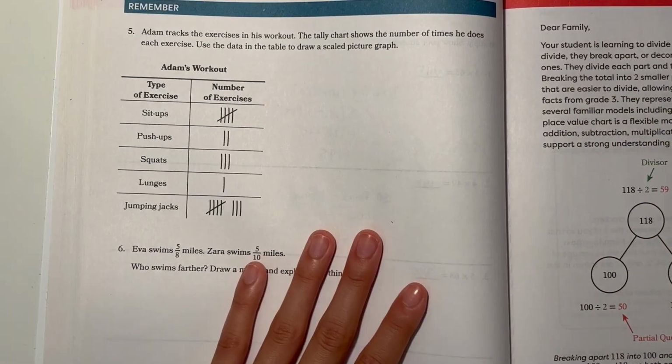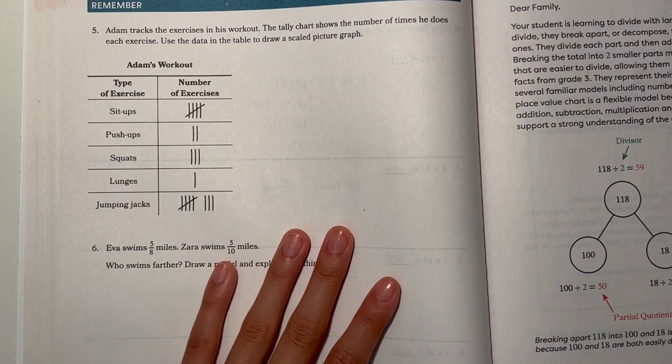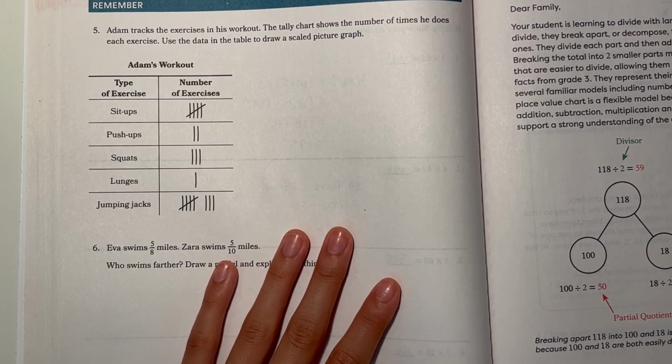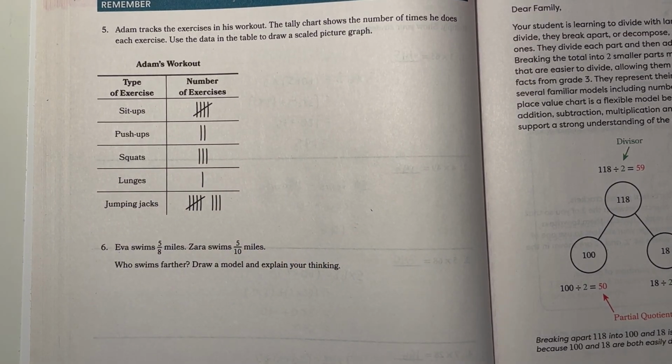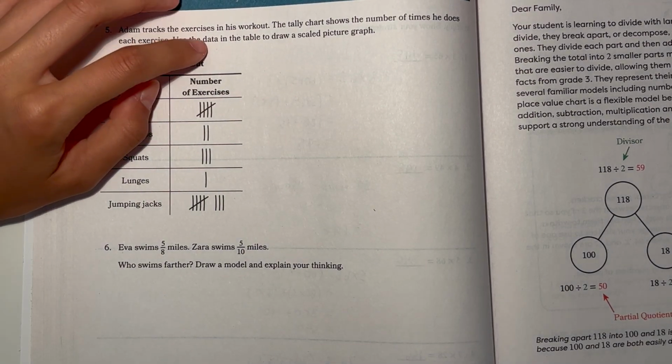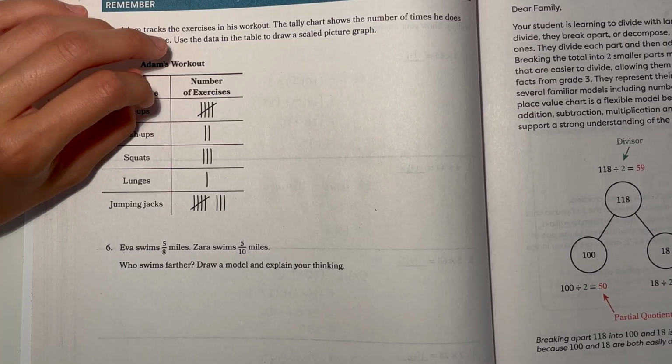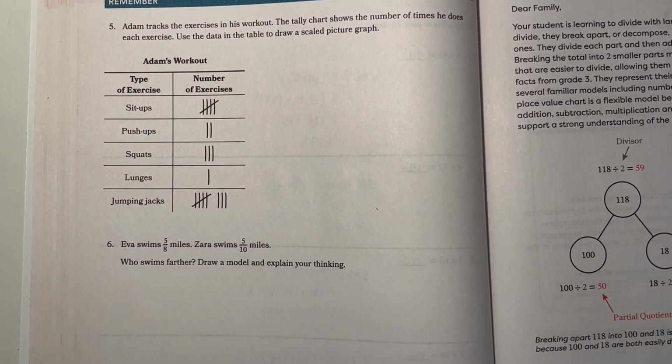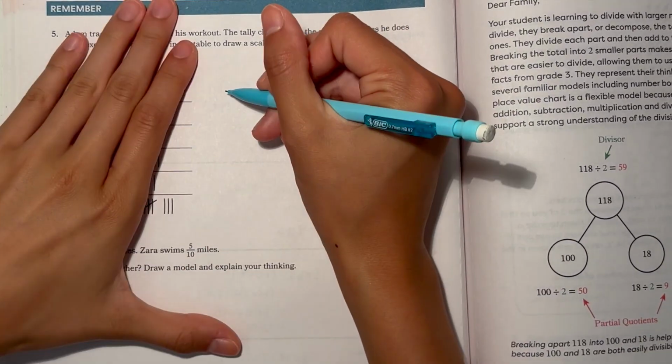Alright, next page, number 5. Adam tracks the exercises in his workouts. The tally chart shows the number of times he does each exercise. Use the data in the table to draw a scaled picture graph. Alright, so let's do our graph.